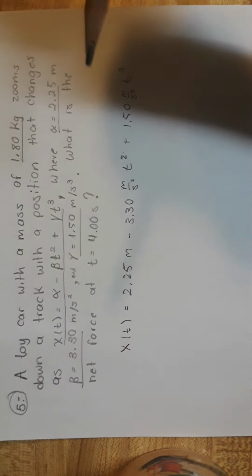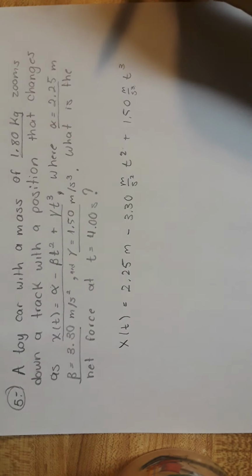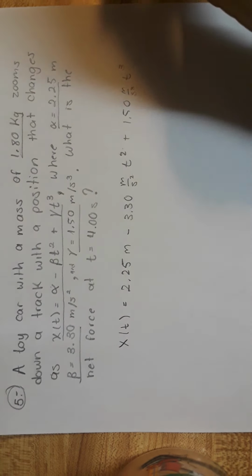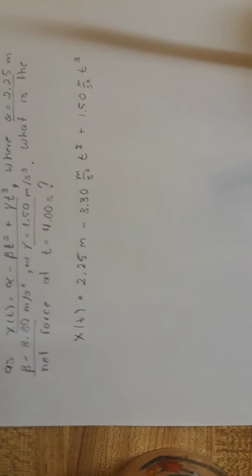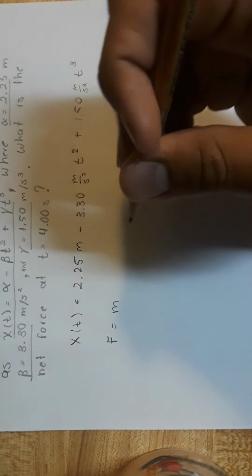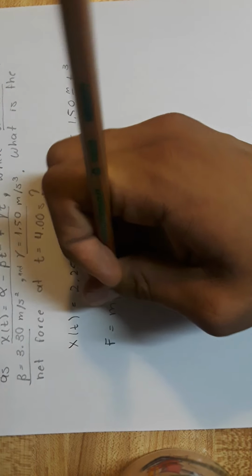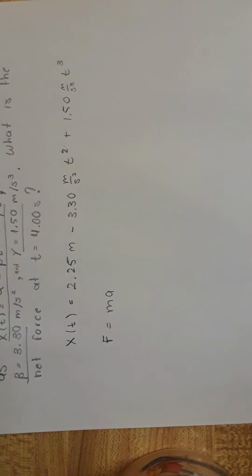Okay, so the question is asking, what is the net force at t is equal to 4 seconds? Okay, so in order for us to find the force, we have to use Newton's second law of motion, which states that the net force on an object is equal to the mass of that object times its acceleration, or F equals ma.